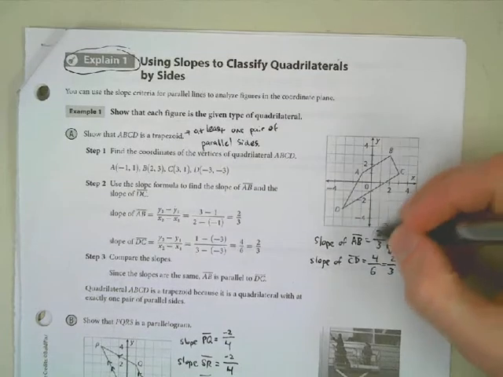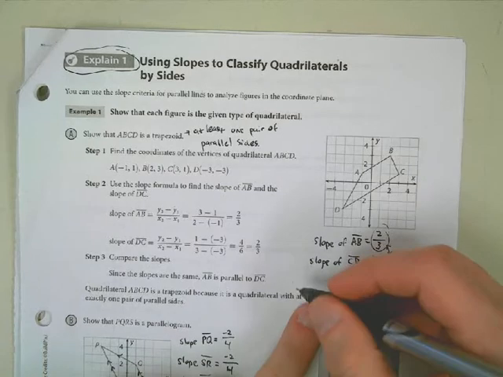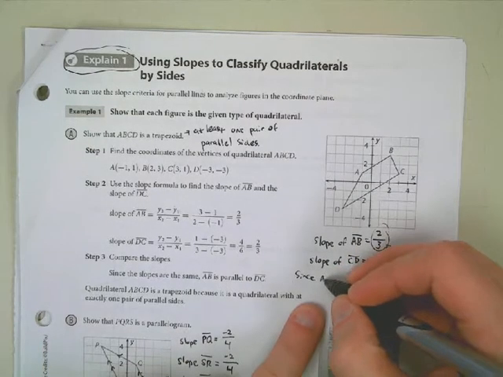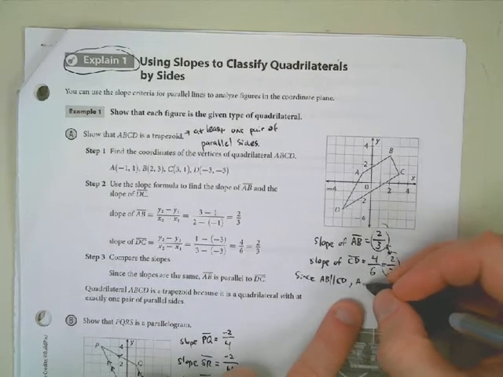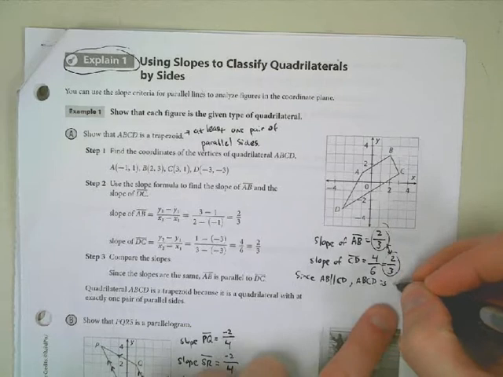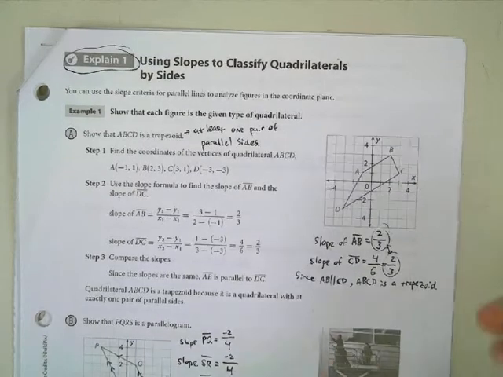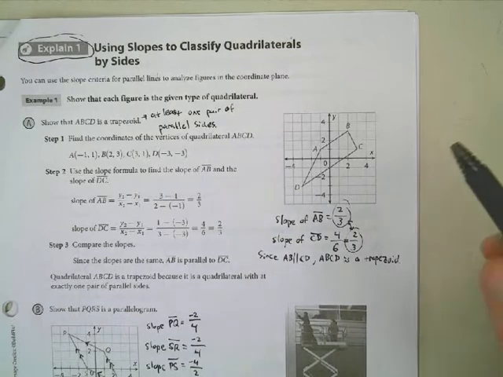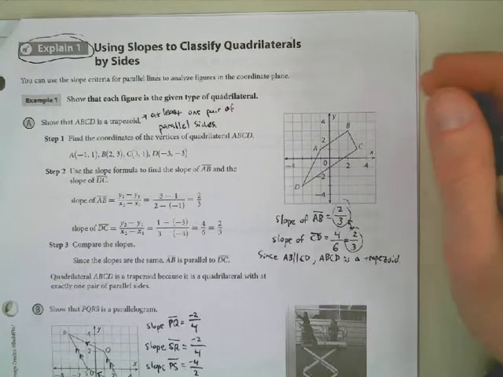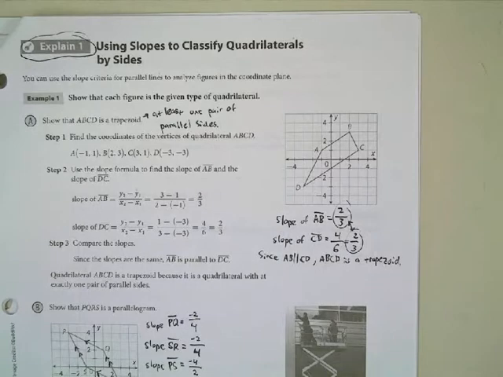So it's 2/3. And so then, is this shape a trapezoid? Yeah. Since AB is parallel to CD, ABCD is a trapezoid. It was sufficient to show one pair of parallel sides there. We don't care what AD and BC are. All right, that's it. So we've shown it's a trapezoid.